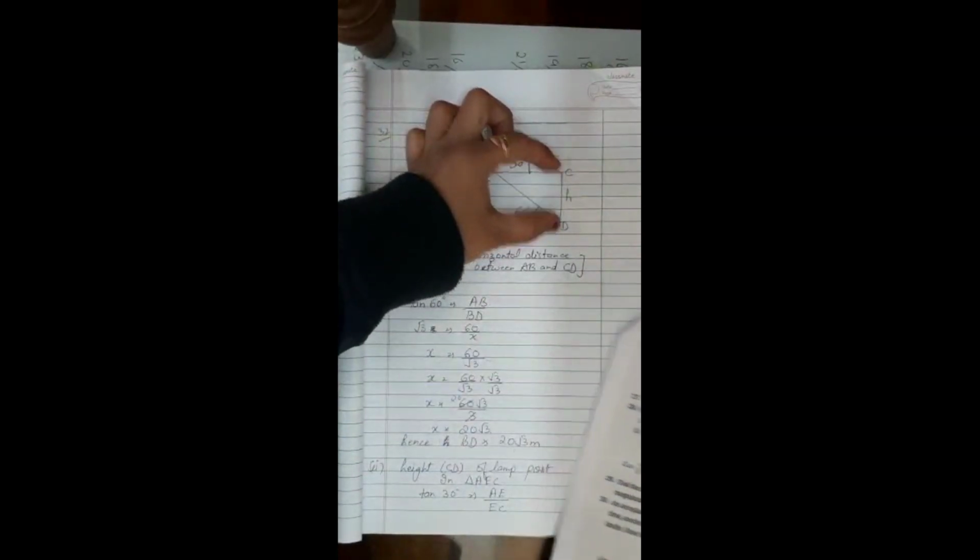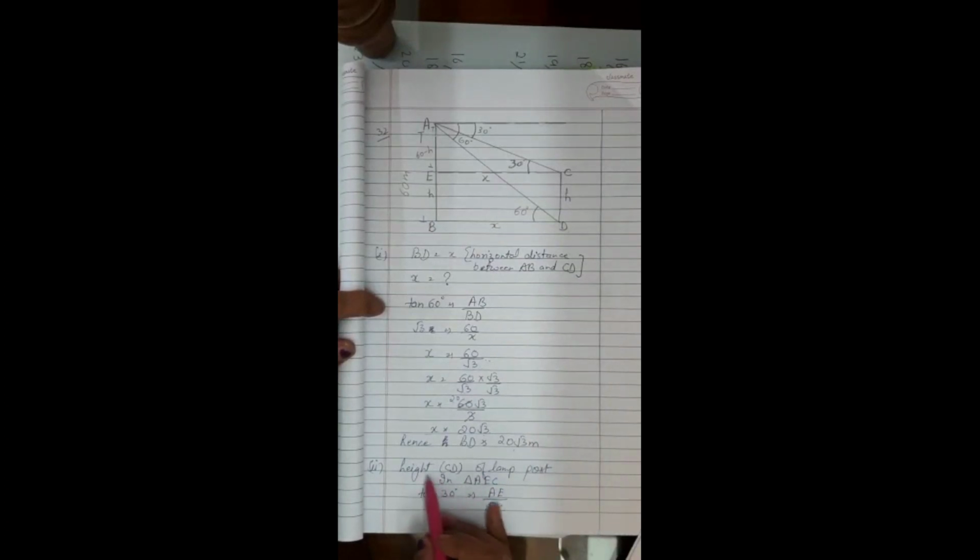Okay, now move on to the second part. In the second part it is written the height of the lamp post. Now we have to find the height. It means CD we have to find. See how I have done. First of all, write down what we have to find. Height CD of the lamp we have to find.